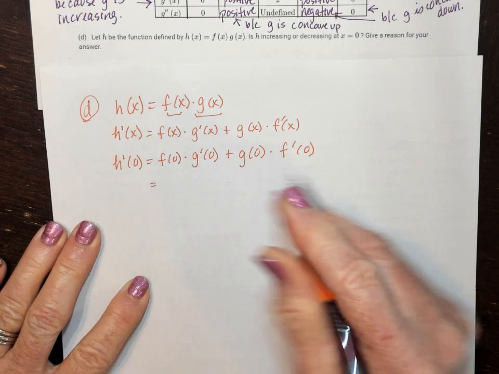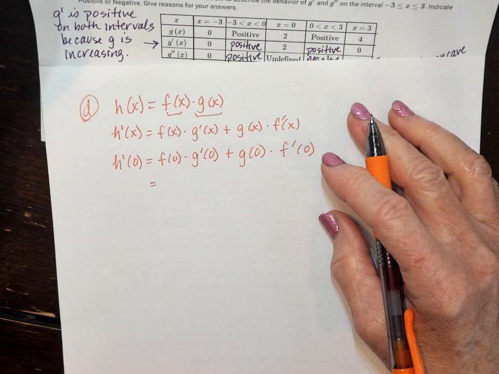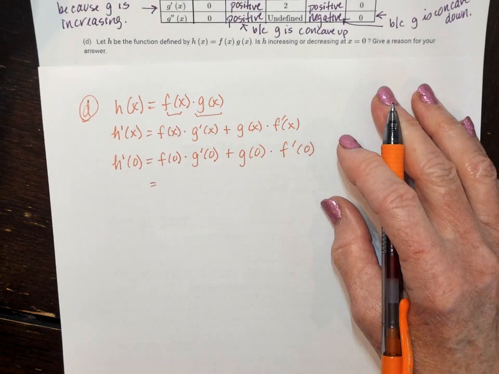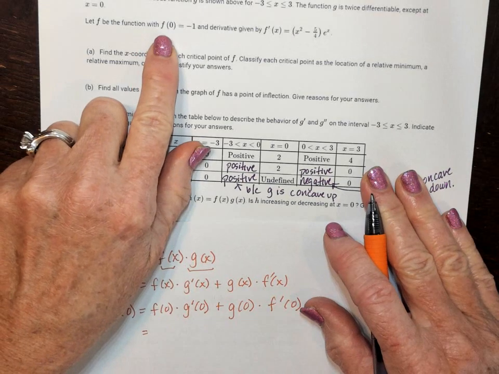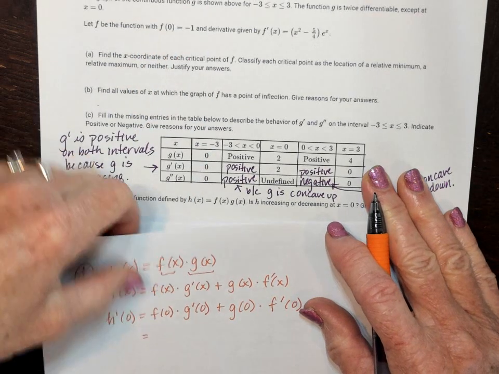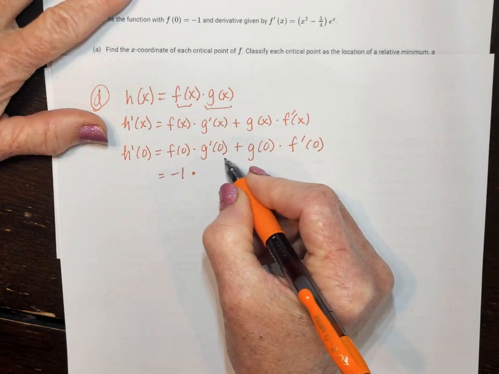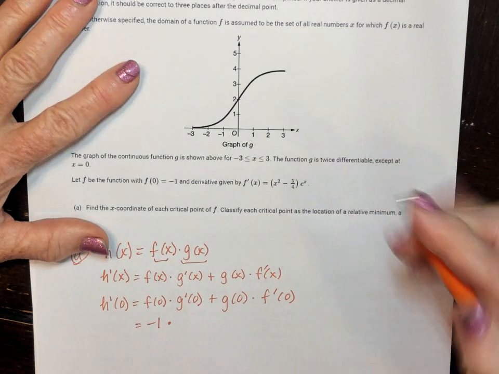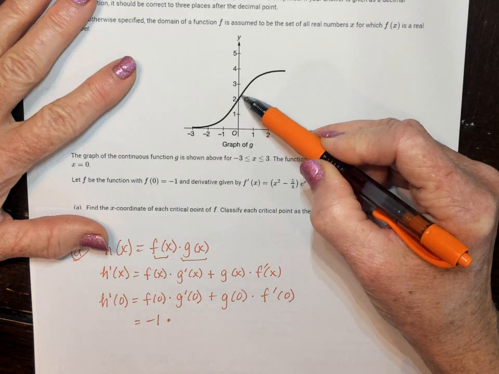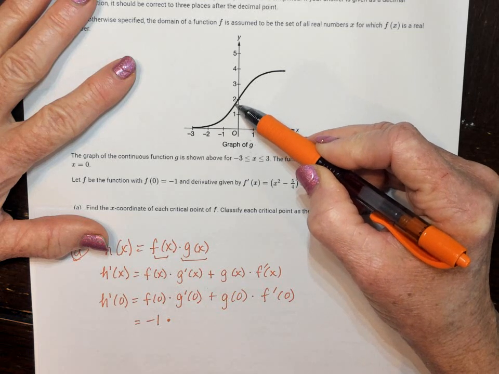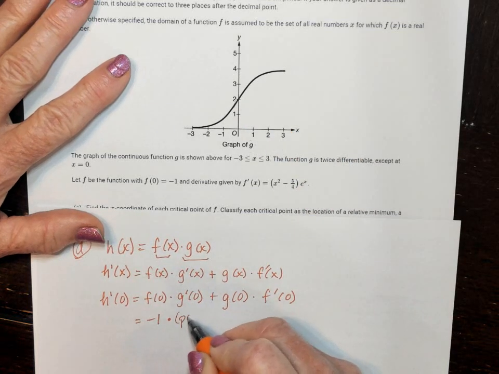F of 0. So if I go back to the beginning, where is f of 0? Oh, I think they told us that information somewhere along the line, didn't they? Yes, they did. Here it is. F of 0 equals negative 1. So negative 1 times g prime of 0. This is a graph of G. G prime of 0, all I know here is that this is some positive slope.